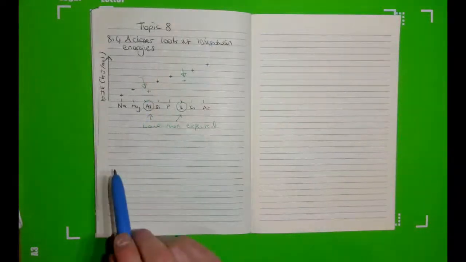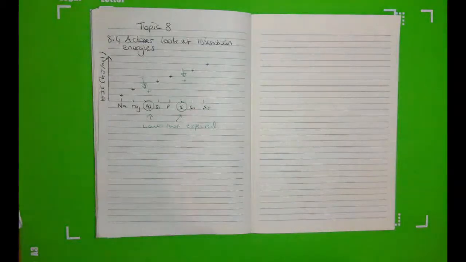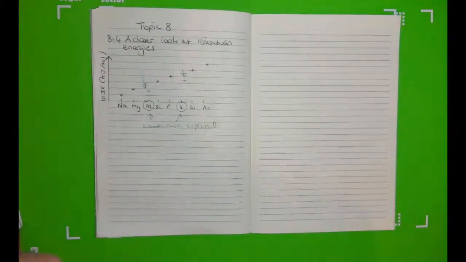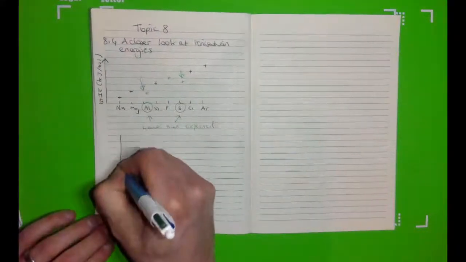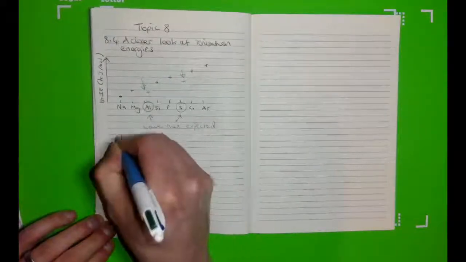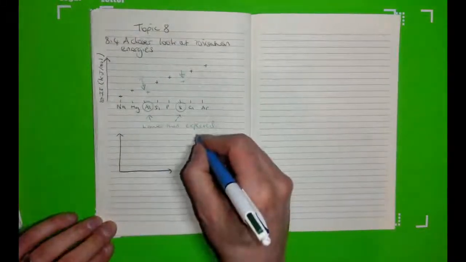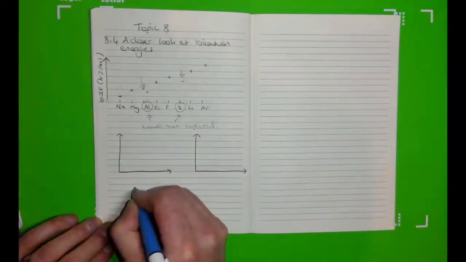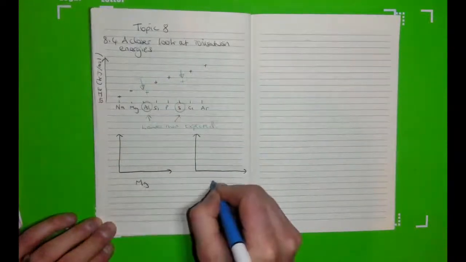In doing that, we can draw an energy level diagram. So let's draw an energy level diagram for magnesium, and we'll do aluminium there. So that's Mg and Al.